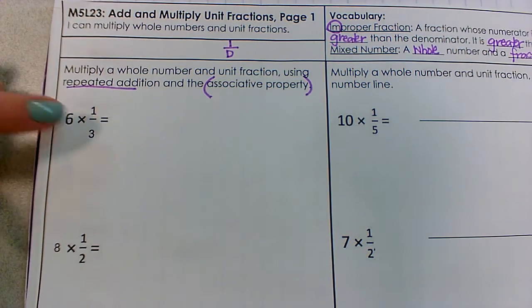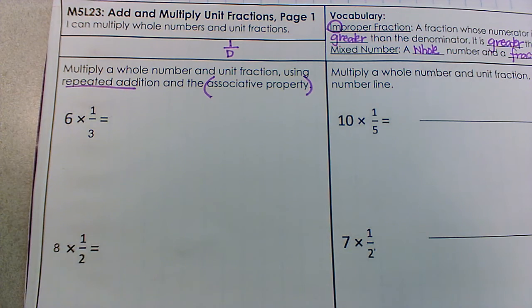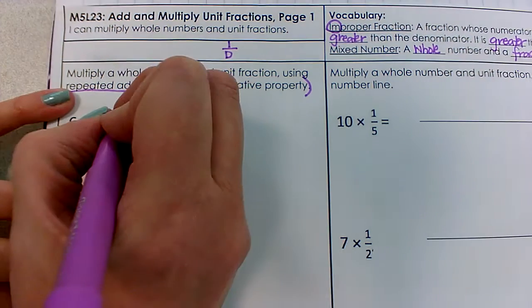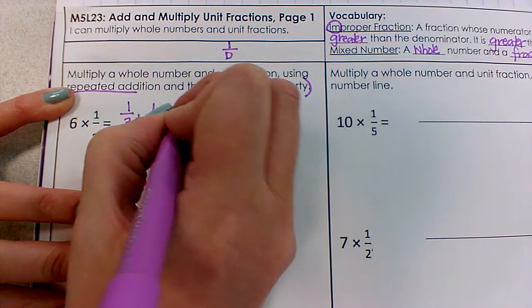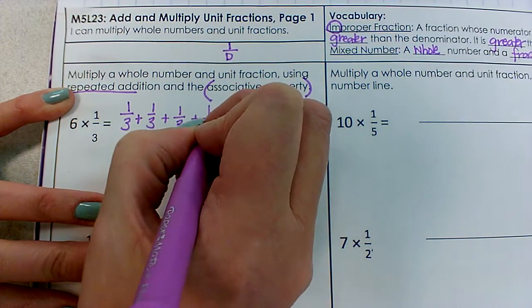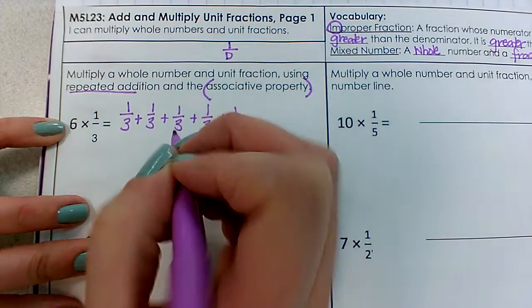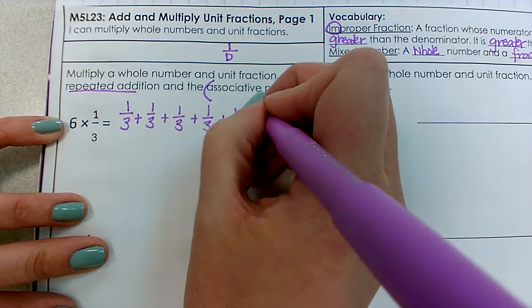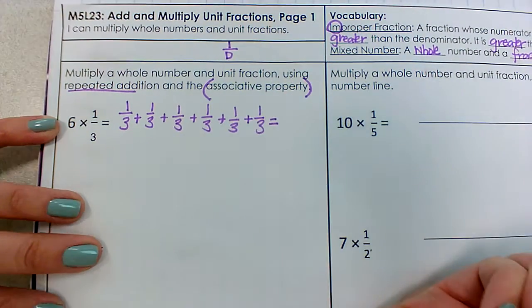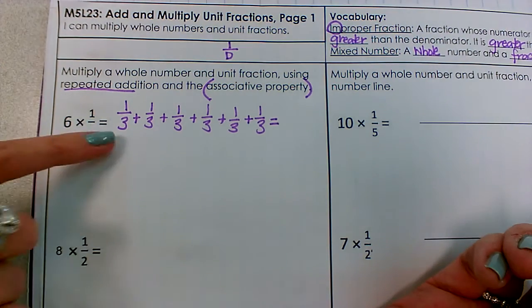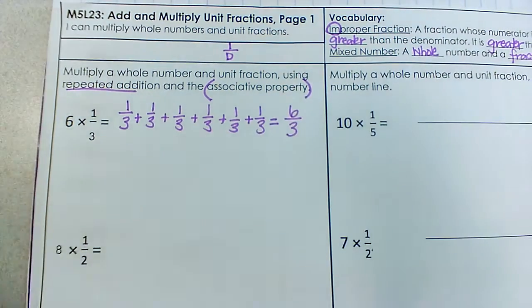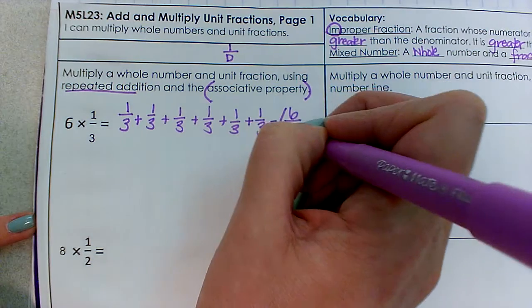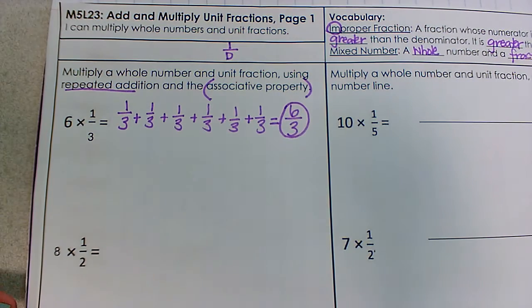So my first one says 6 times 1/3. Now, we've done this, fourth graders, some of this is review. So the first thing I'm going to do is write 1/3 plus 1/3 plus. And remember, how many times am I going to do this? If you said 6, you are correct because that's what my problem tells me. I need one more. When I add all of these together, I know I have 1, 2, 3, 4, 5, 6 thirds. Now, here's that problem because it looks like an improper fraction where my numerator is greater than my denominator.